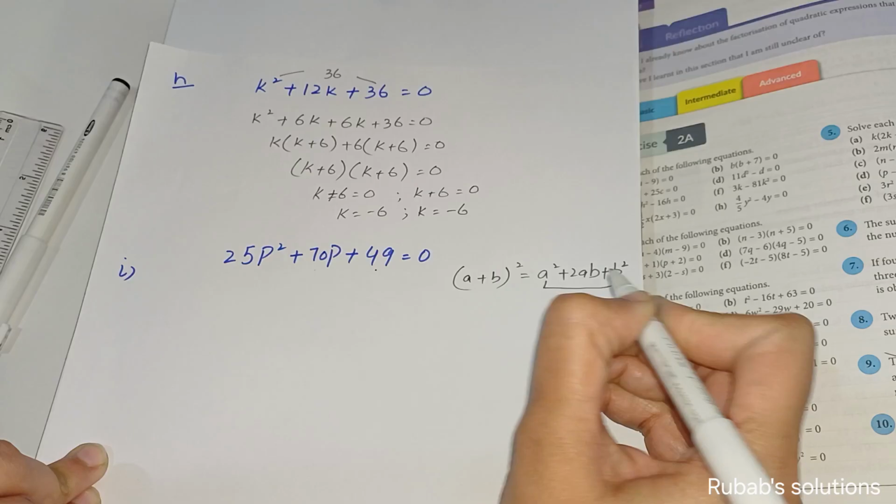Now this is in two product form, so we can write s plus 7 is equal to 0, or s plus 3 is equal to 0. So either s is equal to minus 7 or s is equal to minus 3. This is your answer.